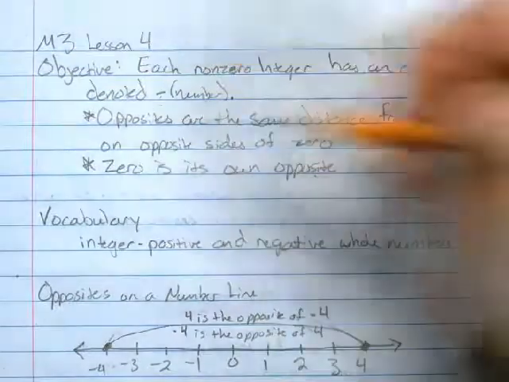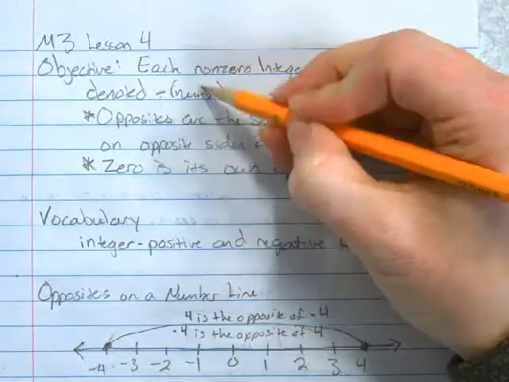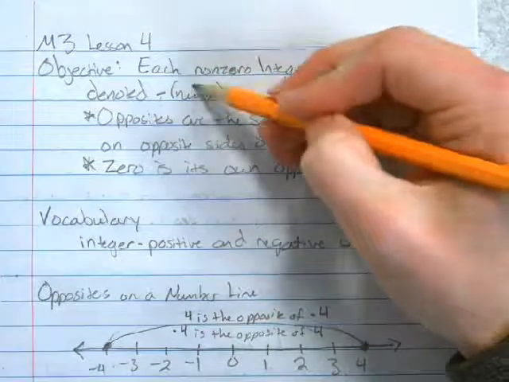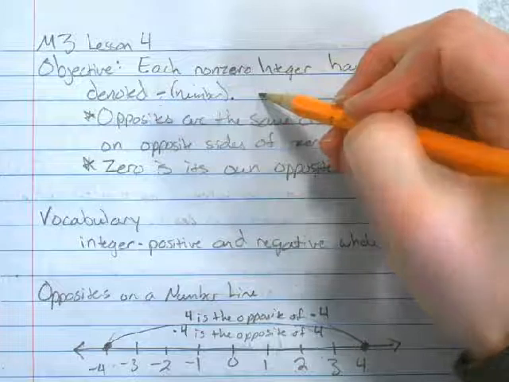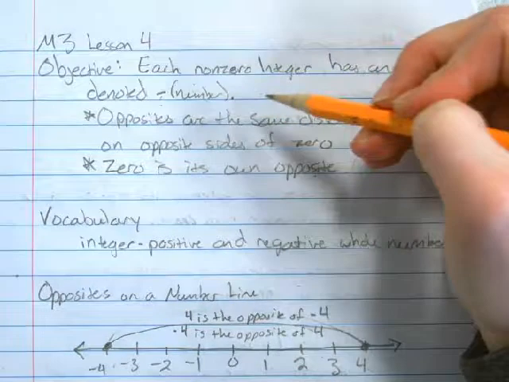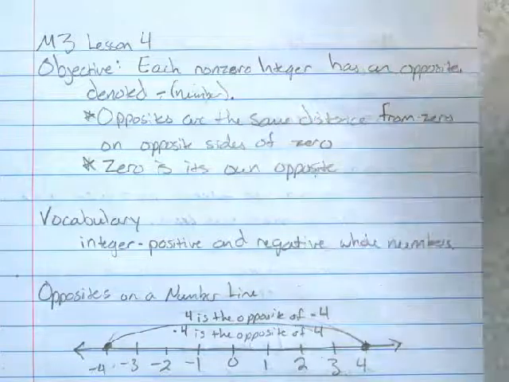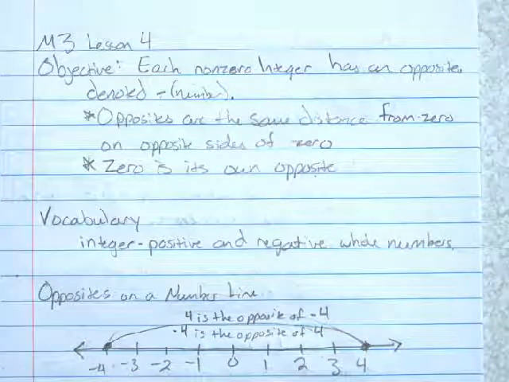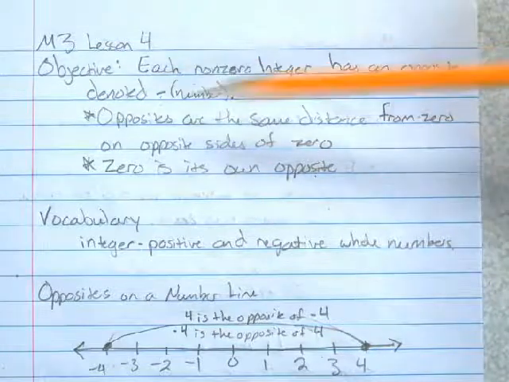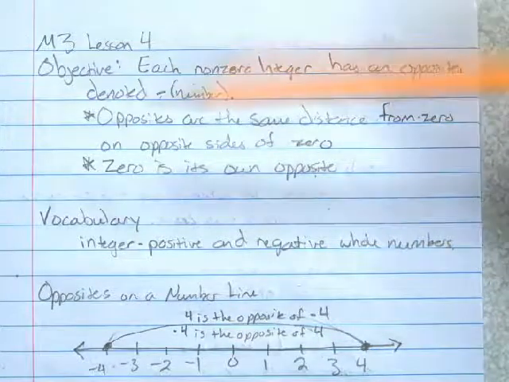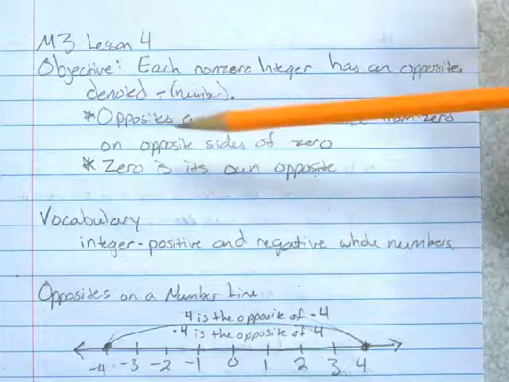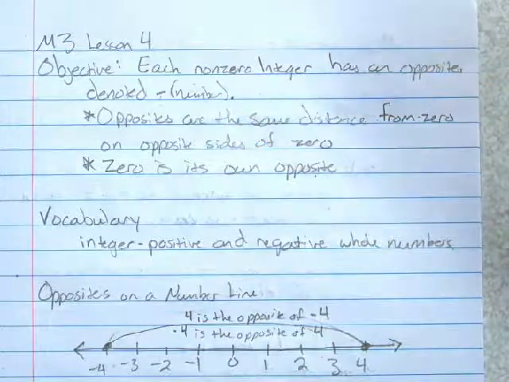Now, this negative actually stands for opposite. So if this is a positive number, the opposite of a positive number equals a negative number. Or this means the opposite of a negative number is a positive number. I'll do a couple examples below to make sure you understand that. Another objective is that you understand opposites are the same distance from 0 on opposite sides of 0. Also, 0 is its own opposite.